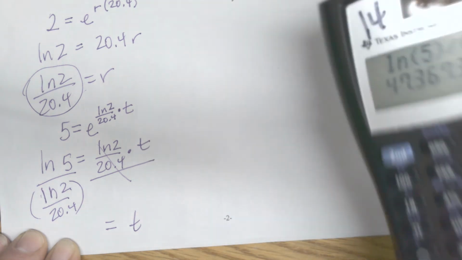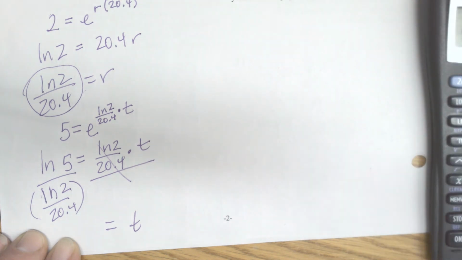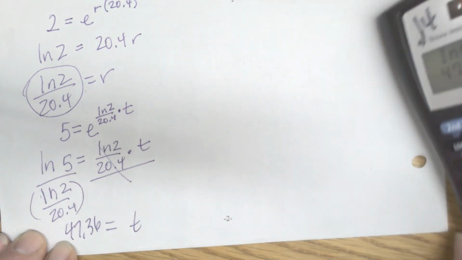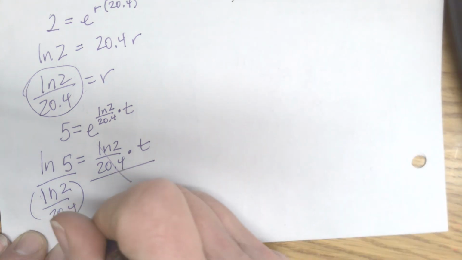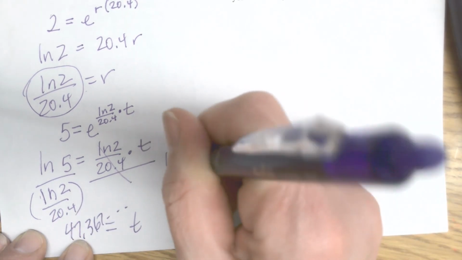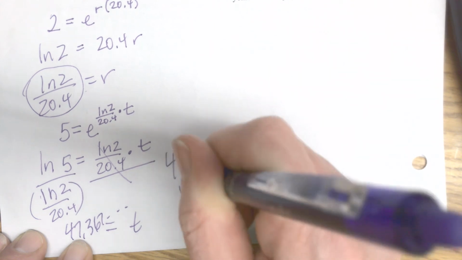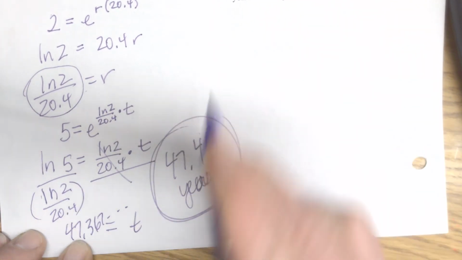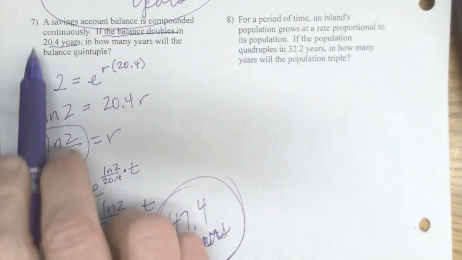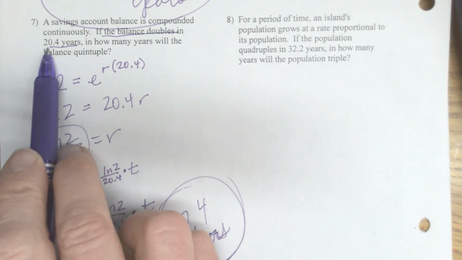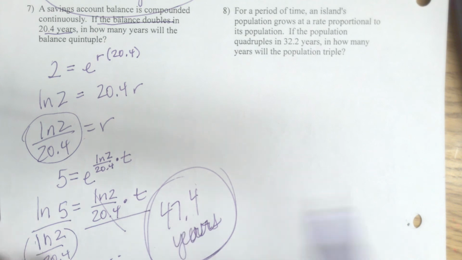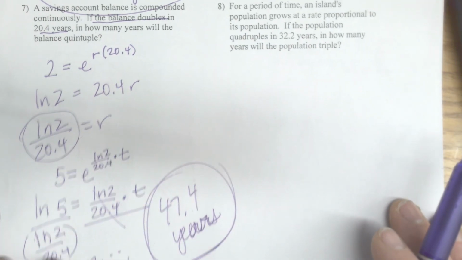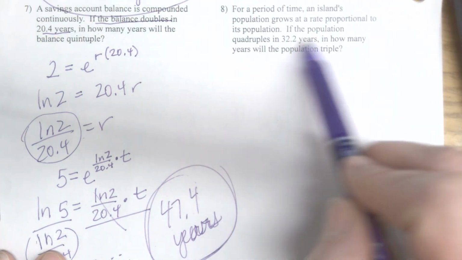and it looks like it's going to take 47.4 years. 47.36 something something. So I'd say 47.4 years it will take to quintuple. A lot of times when I do problems like this, I see if that makes sense. Well, if it takes 20.4 years to double, 47.4 years to be 5 times the amount makes a lot of sense to me. We have one more that's like that.